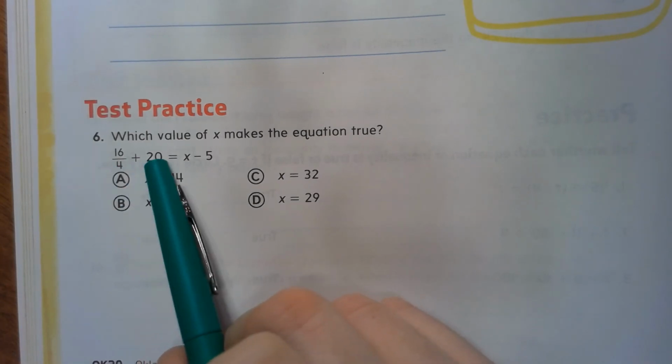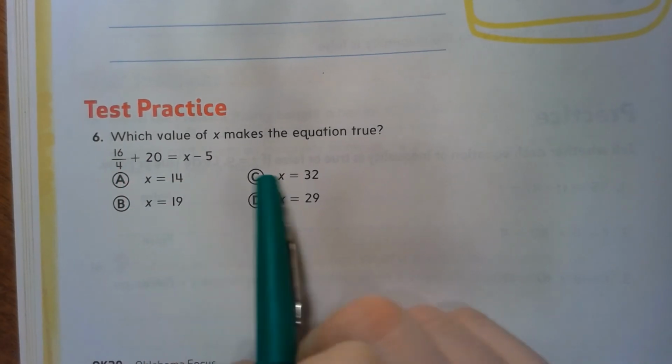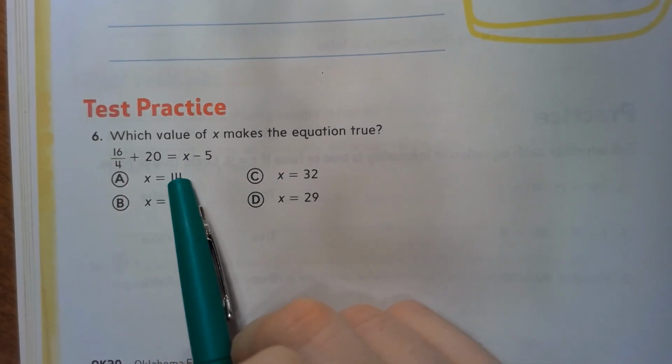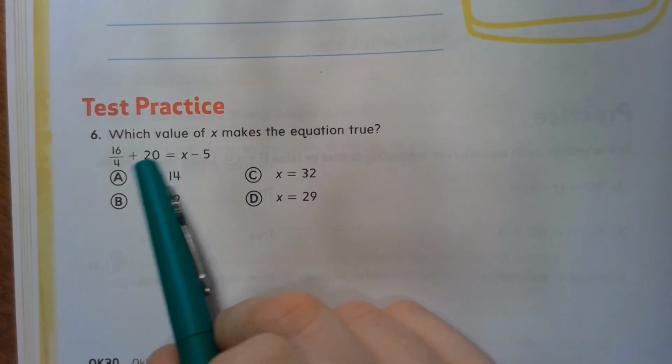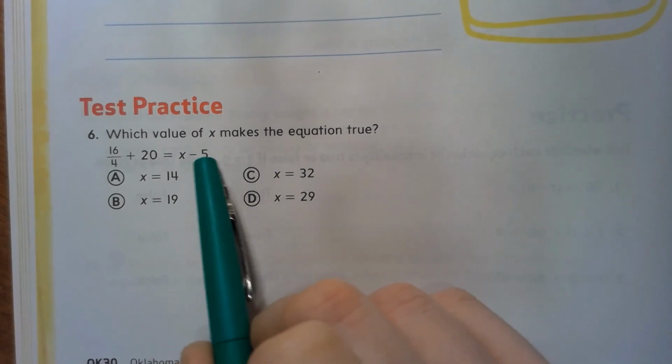20, get the value of the left-hand side of this equation, and once you have the value of the left-hand side of this equation, start plugging in each of your answer choices and find out, is 14 minus 5 equal to that value? Is 19 minus 5 equal to that value? Is 32 minus 5? Is 29 minus 5? Until you find your answer.